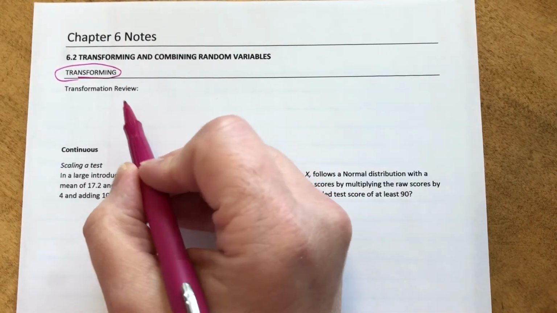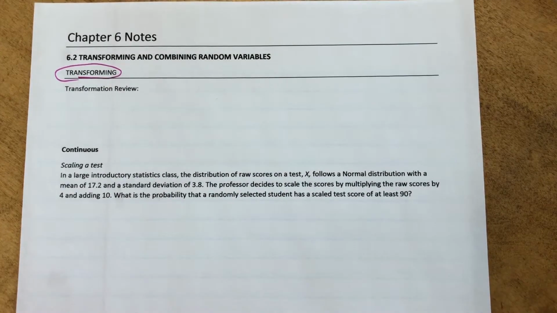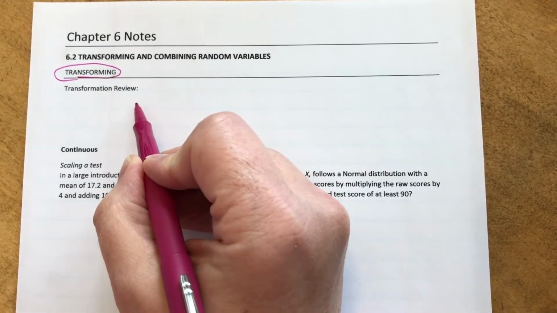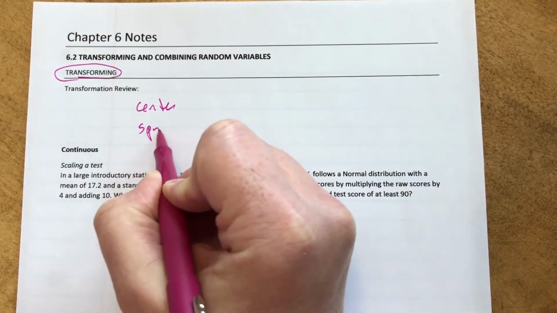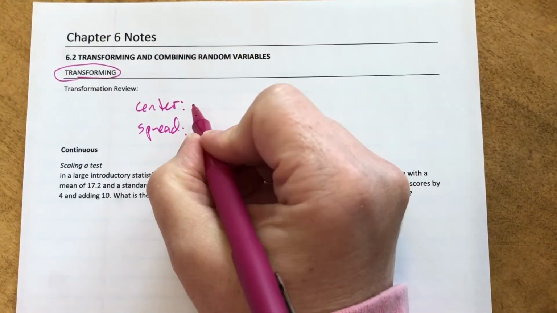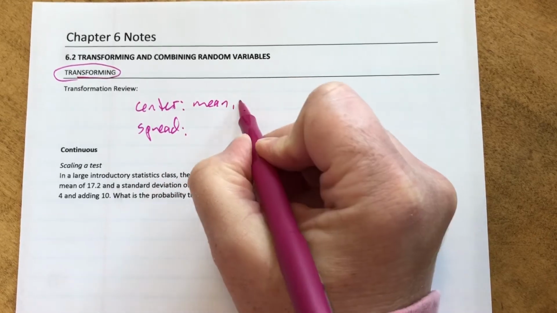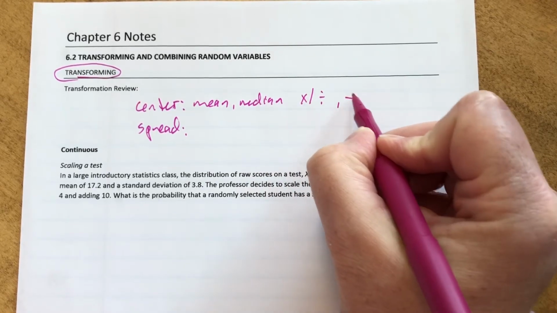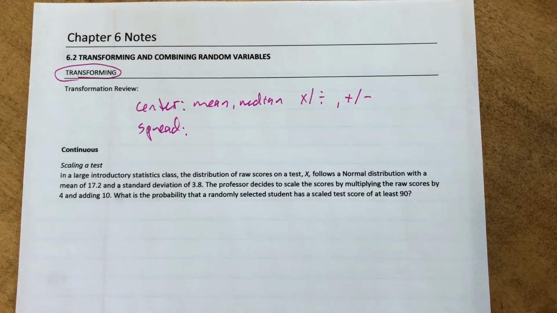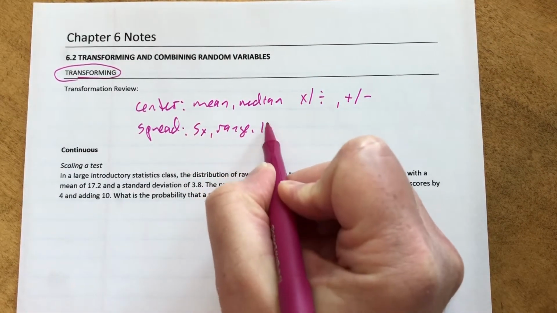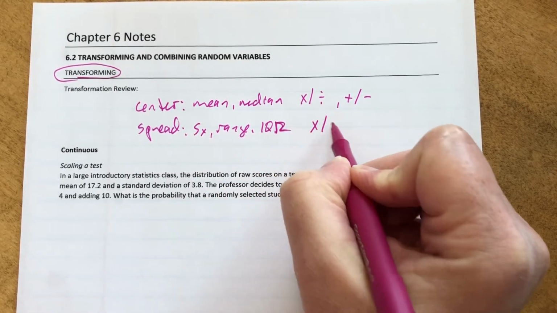Back in chapter whatever, when we wanted to transform data, like convert it from feet to miles or inches to centimeters or add 10 to every data point, we saw how it affected the center and the spread. Remember, the shape never changed and the outliers never changed. But the center, which could be the mean or the median, was impacted by everything: multiplication and division and addition and subtraction. So every kind of transformation impacts the center. Spread, which was standard deviation, range, and IQR, was only impacted by multiplication and division.